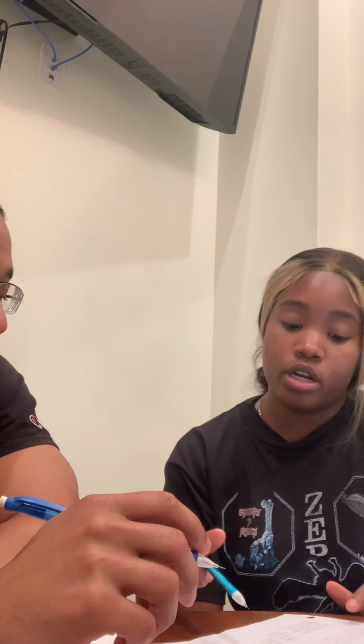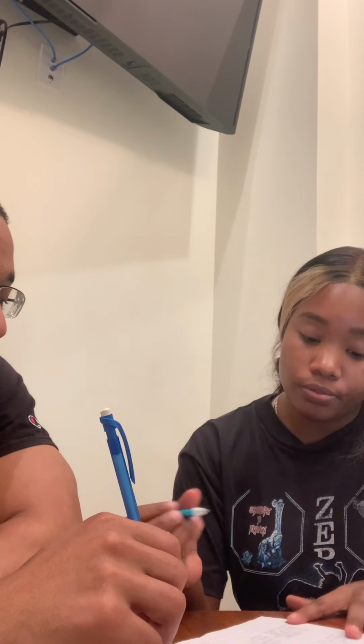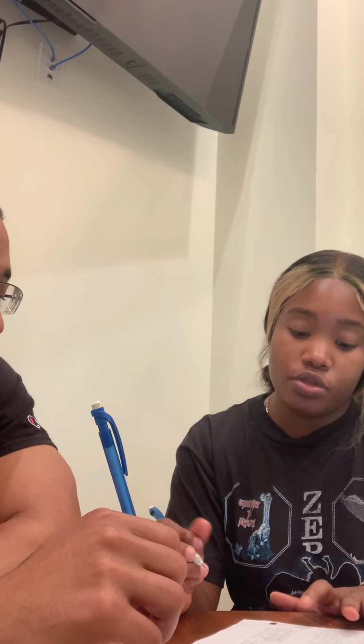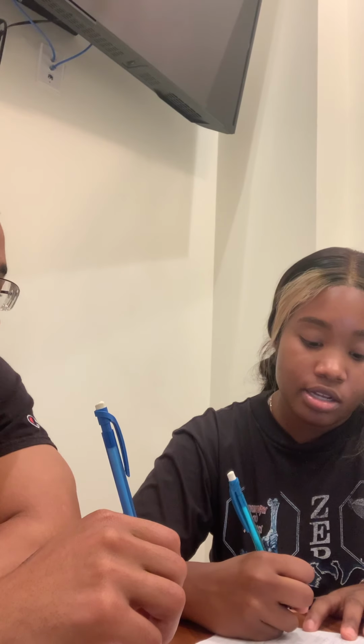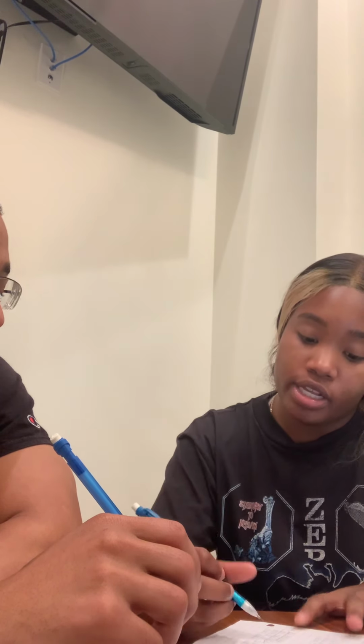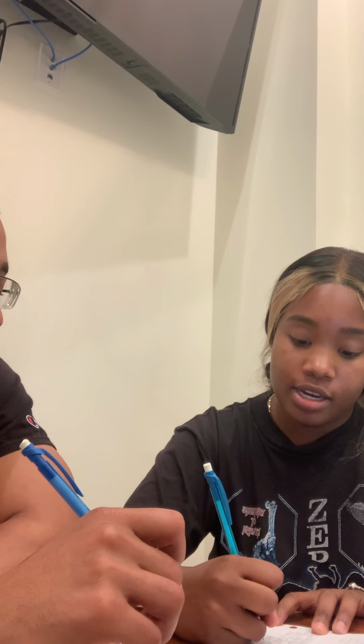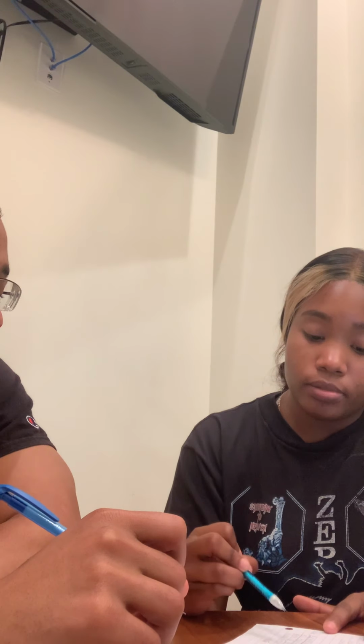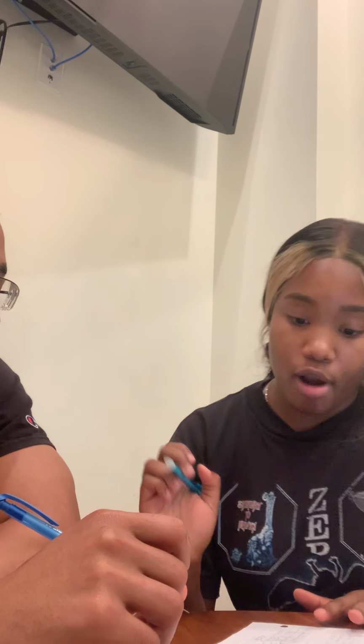Okay, so when you're looking at a word problem, you want to go ahead and circle vocabulary that's important. So, altogether is an important word because that lets you know that it wants you to add. So I'm just going to write add right there. Another important word is each. Each means that wants you to divide. So I'm just going to go ahead and write divide next to it. When you circle the words, it lets you know how you want to go ahead and work the problem.